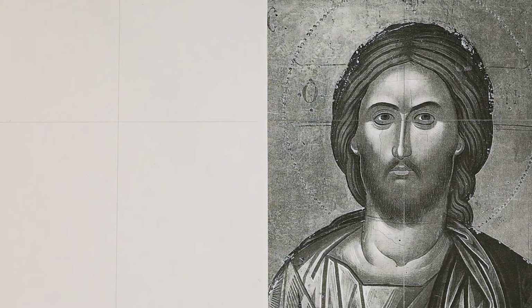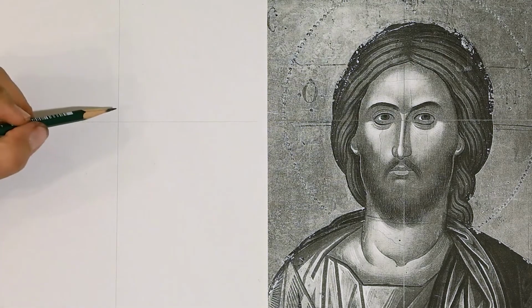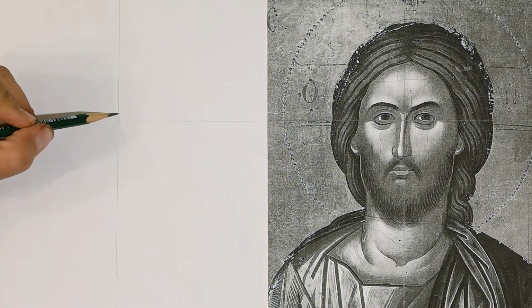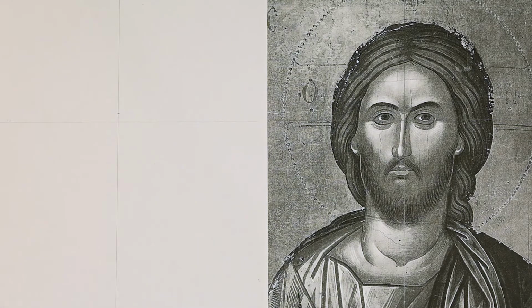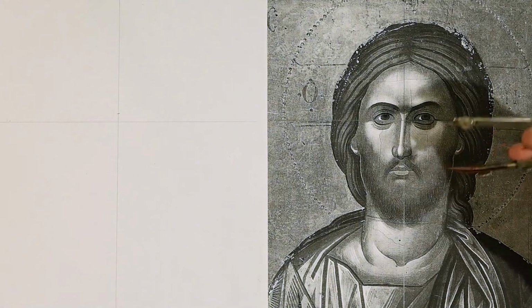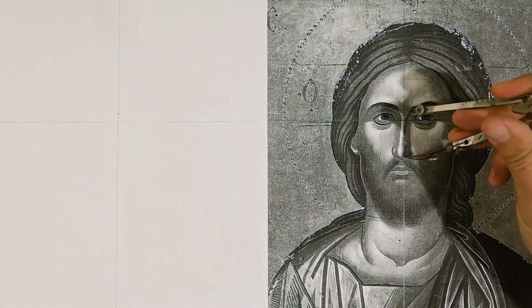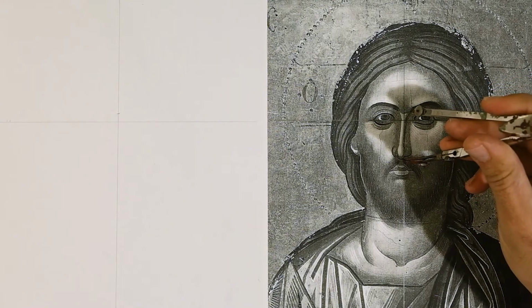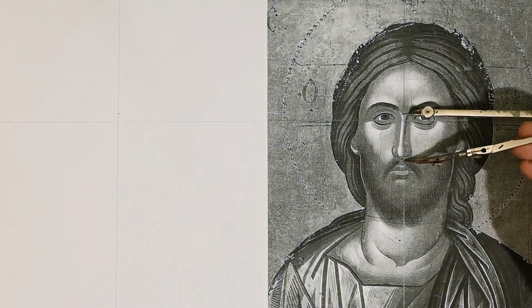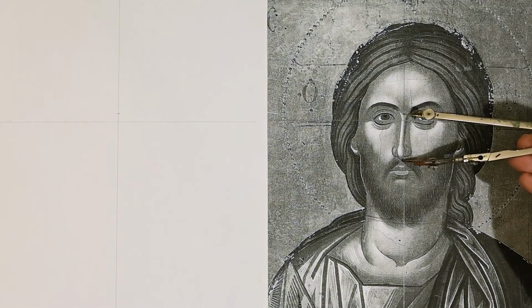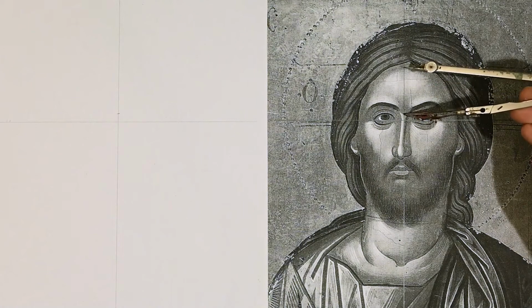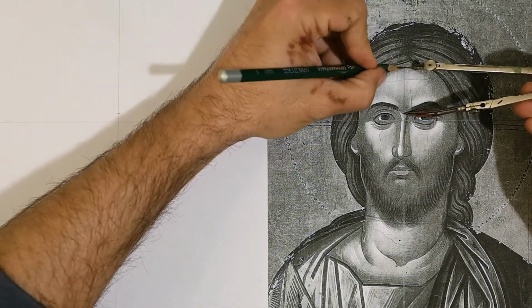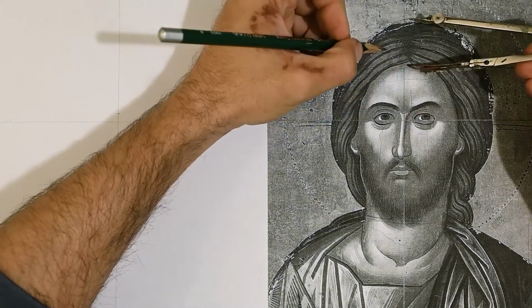Then I'm drawing a horizontal line that connects the outer parts of the eyes. In this case, I see that this line is completely horizontal, there's no tilt. After I've done this, I draw these lines on my piece of paper, and now with the help of my compass, I will find the length of the nose, as you see here. This is a 1:1 scale drawing. I will draw the Christ as big as I see it on my reference.